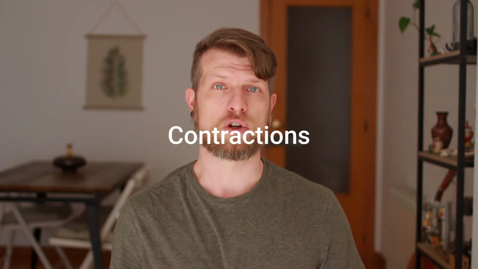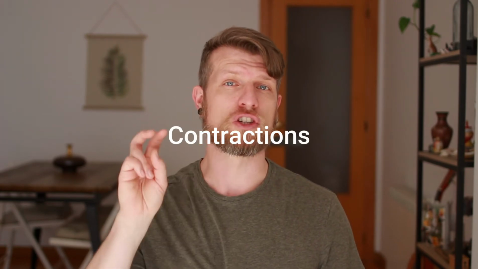The first thing that we need to keep in mind are contractions. Contractions are always a combination of two words put together. For example, do and not become don't.